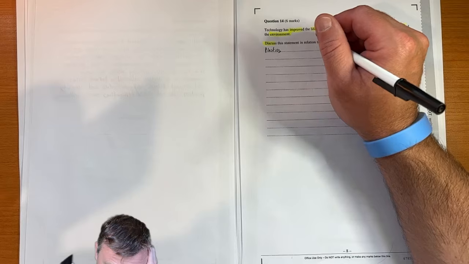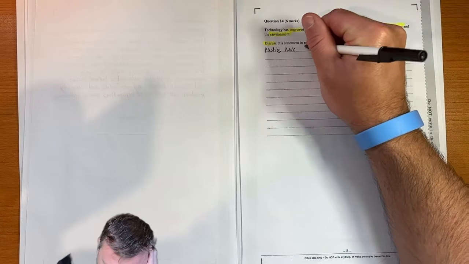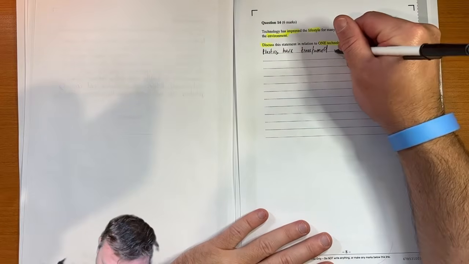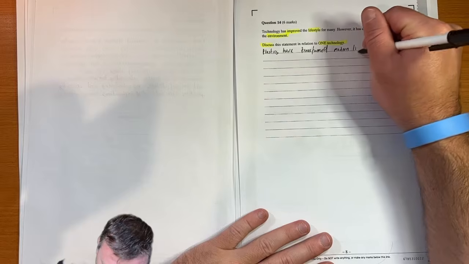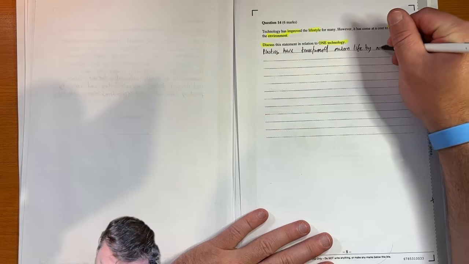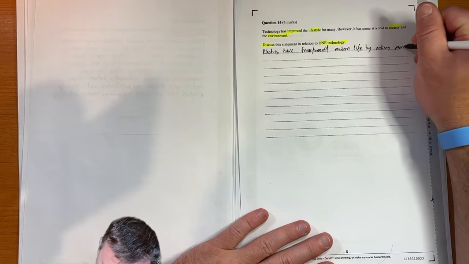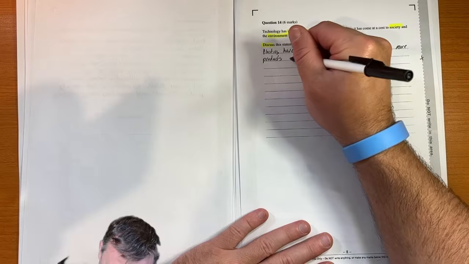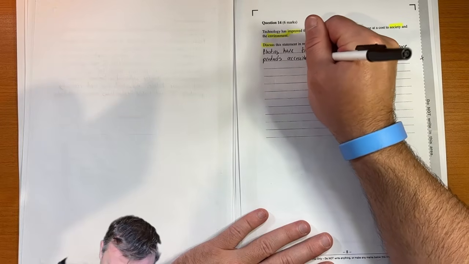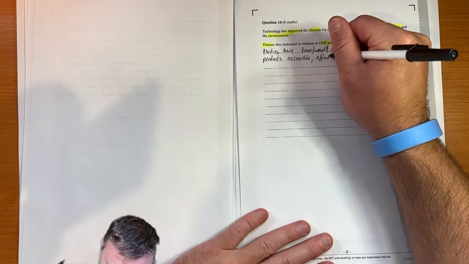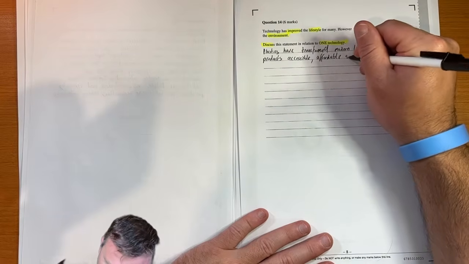So plastics have transformed modern life by making more products accessible, affordable, and agile.